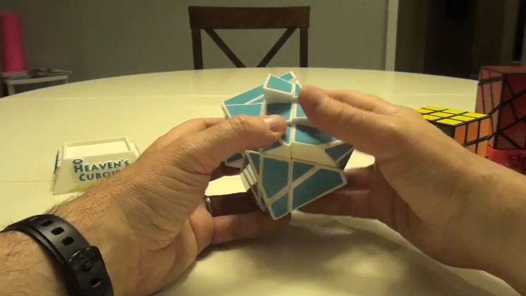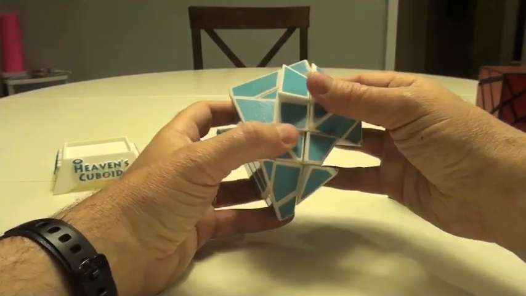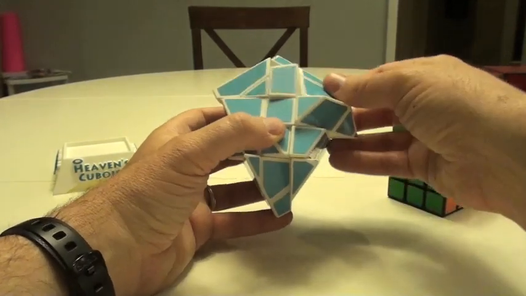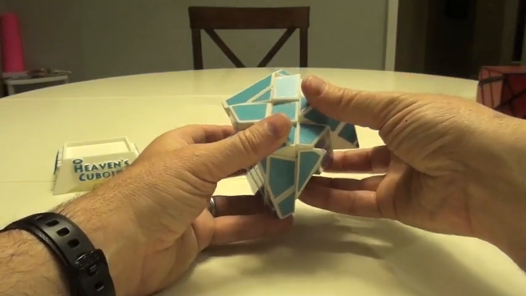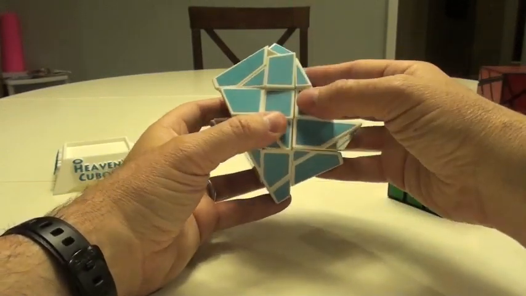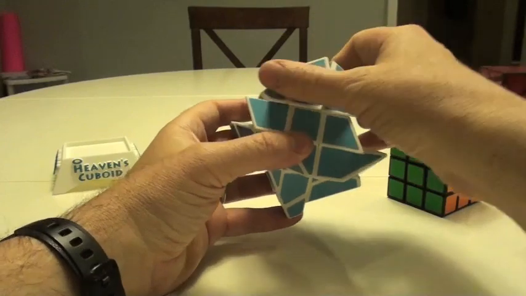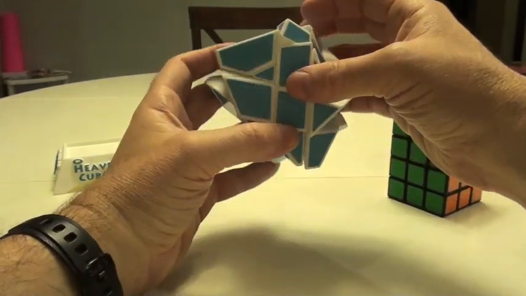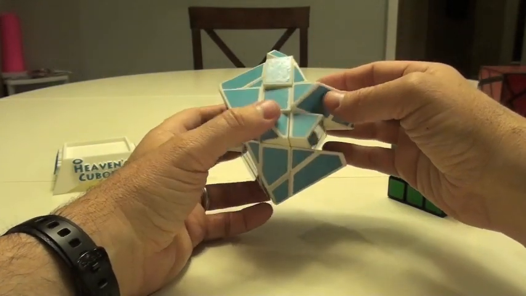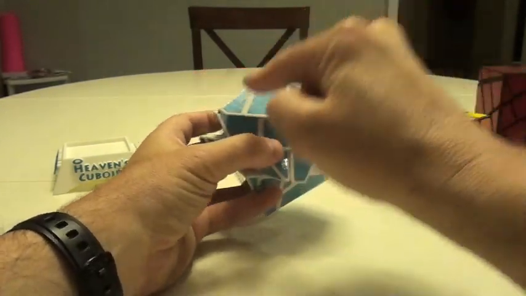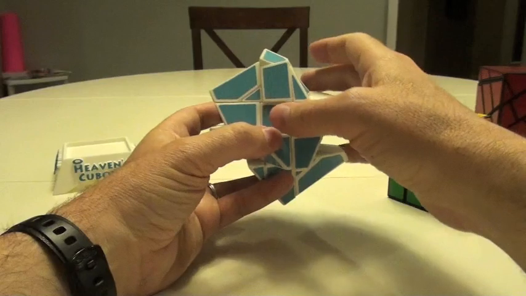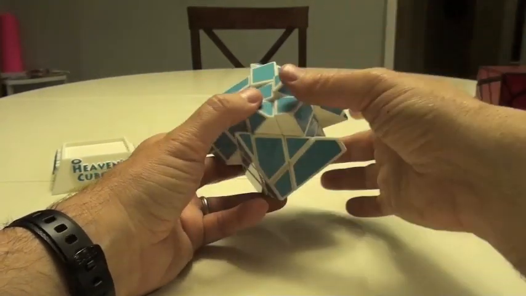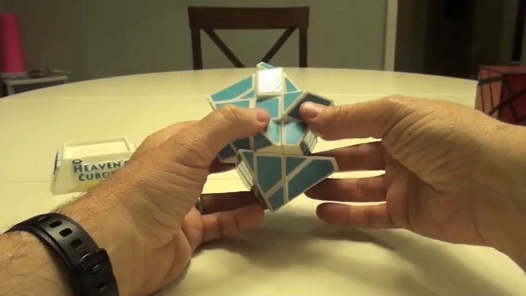So opposite edge swap, 2R, don't get lost, 2U, oh, the humanity, 2R, 2U, 2R, 2U. Okay, so it worked. You can see this is in here, this is in here. Now I just have to swap these two, which will take this placement back.